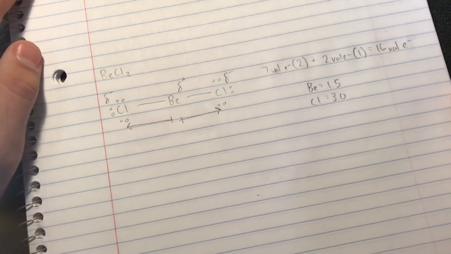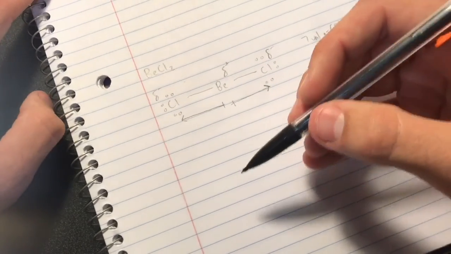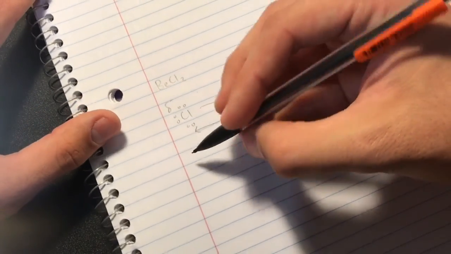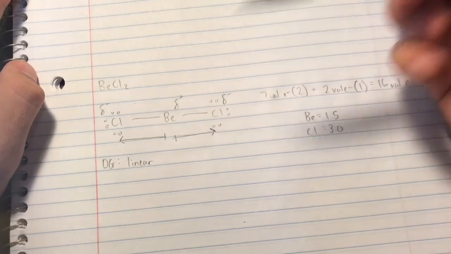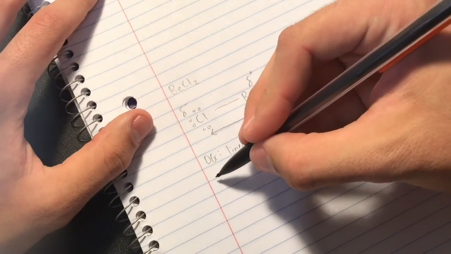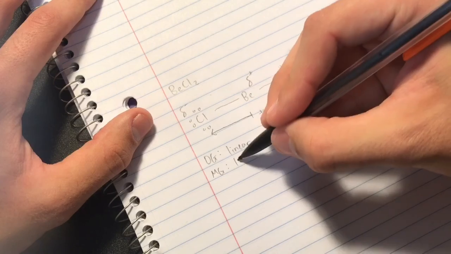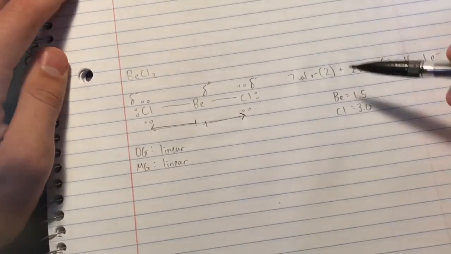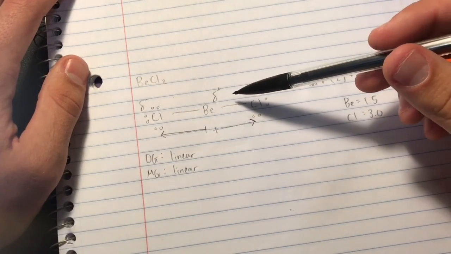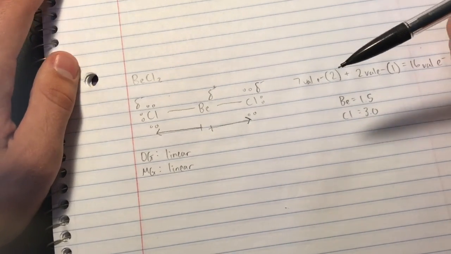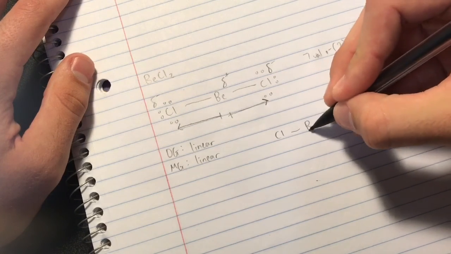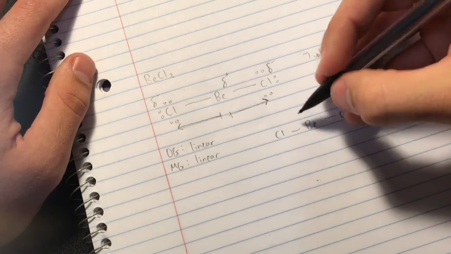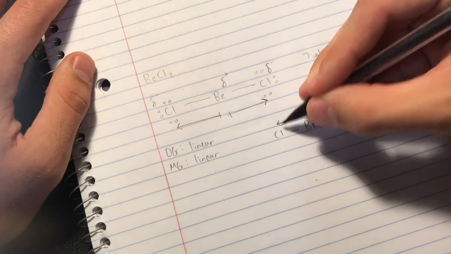Sorry, like this. Next, let's find the domain and molecular geometry. So domain geometry is going to be linear because it only has 2 domains, 1, 2. Molecular geometry is going to be the same because none of these domains are actually lone pairs, so it just stays linear. So if you were to draw this out, it looks something like this. Go ahead and redraw the dipole arrows.